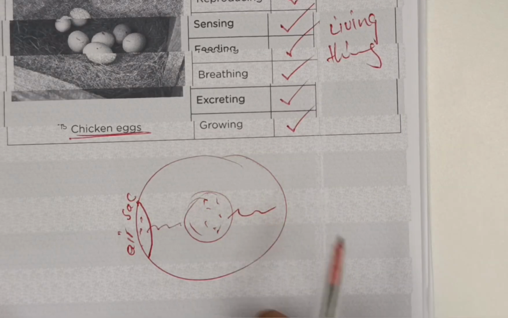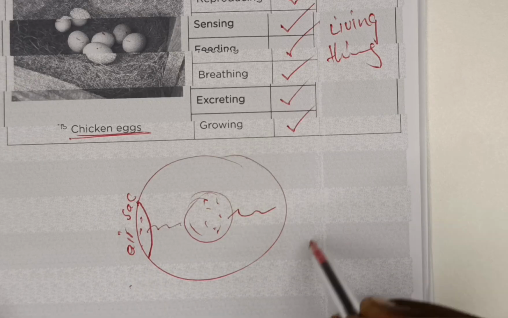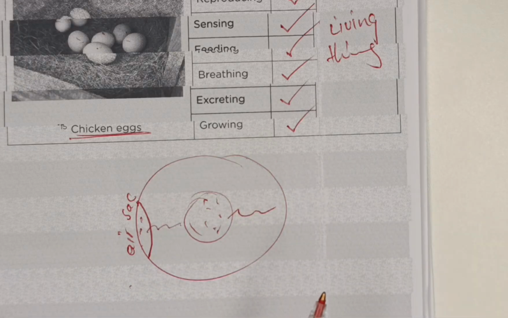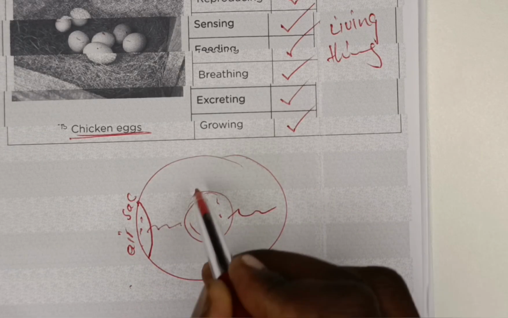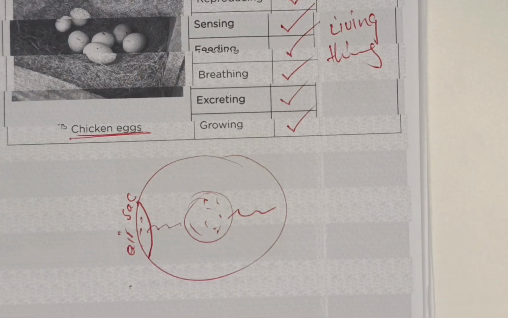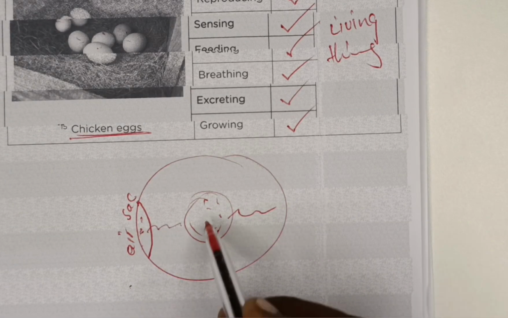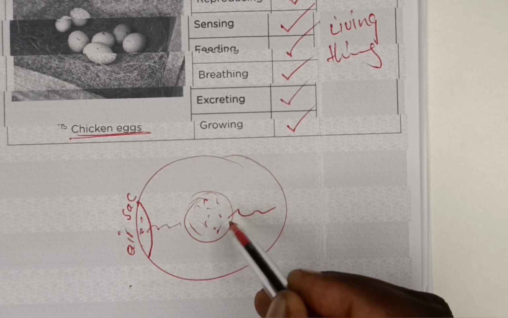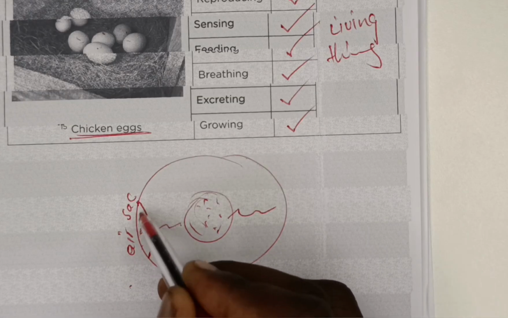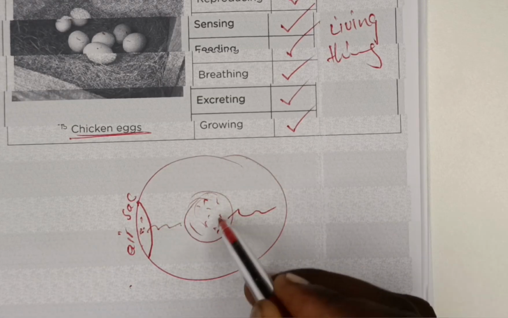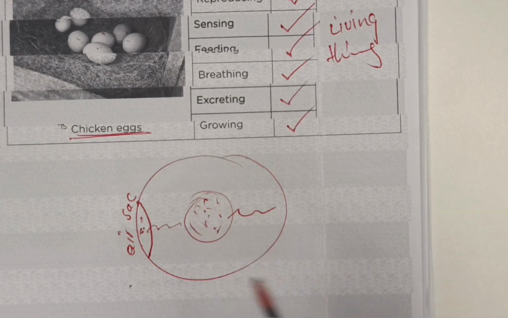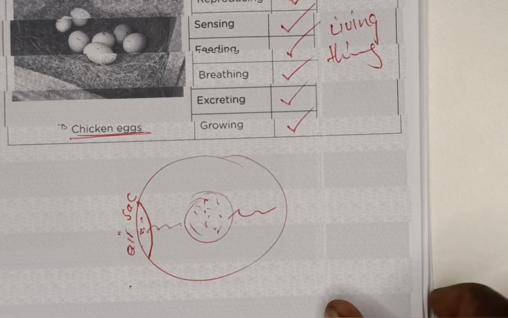So if you didn't see, I've just realized that my camera was not showing the egg that I have drawn here. So if you didn't see it, you can see here. This is the egg sac. This is the egg yolk. So this has got oxygen to breathe, and the egg yolk has got food for the egg to eat.